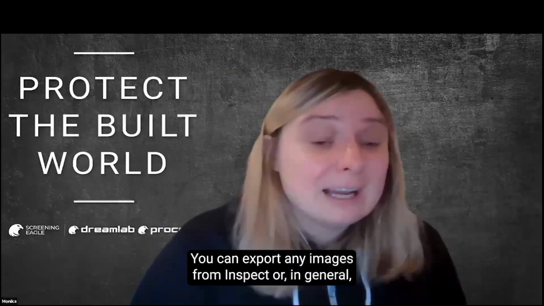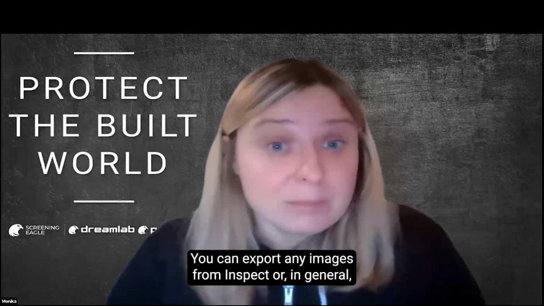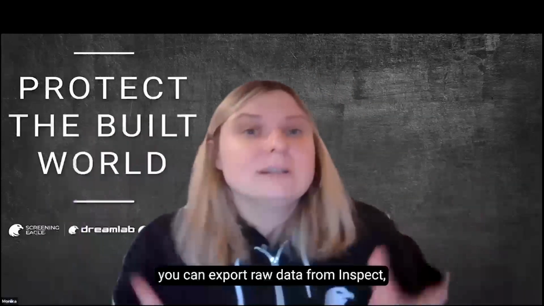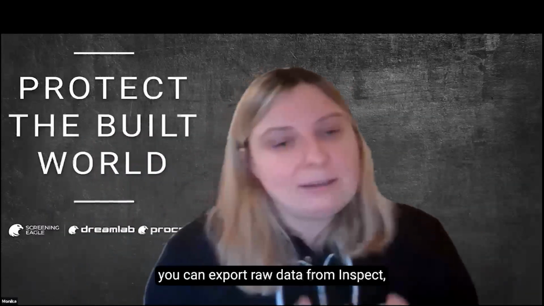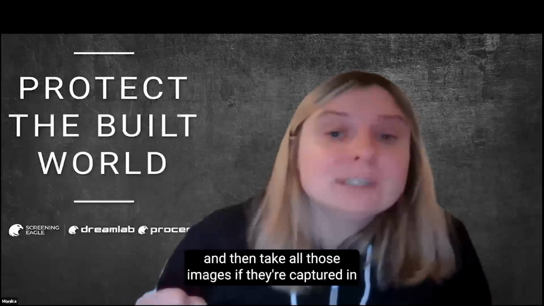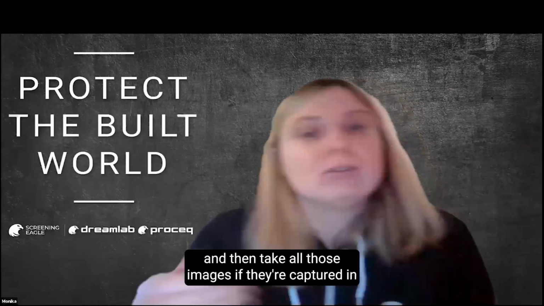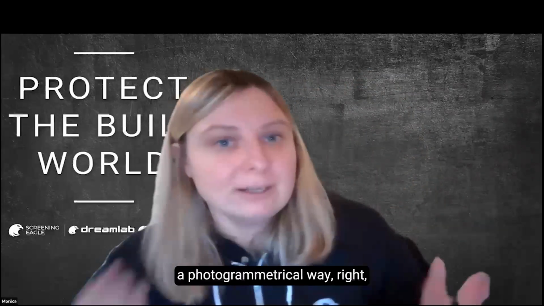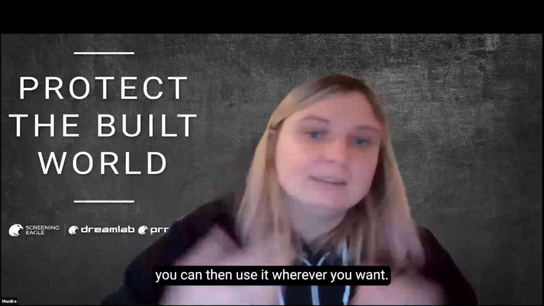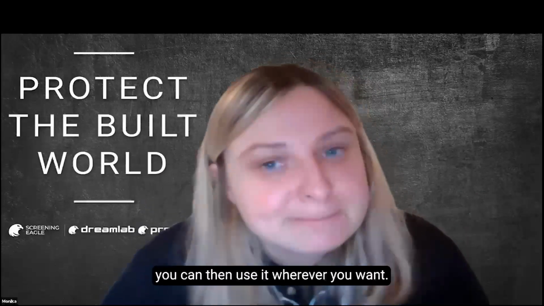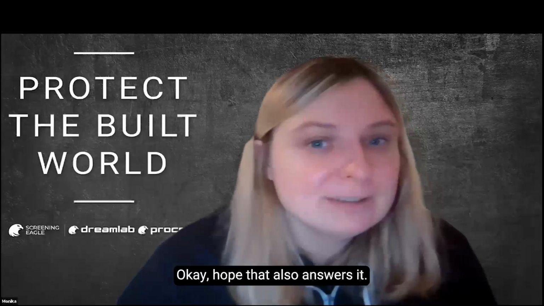You can export any images from Inspect, or in general, you can export raw data from Inspect and then take all those images, if they are captured in a photogrammetric way, with the overlap and everything, and use them wherever you want. Hope that also answers it.